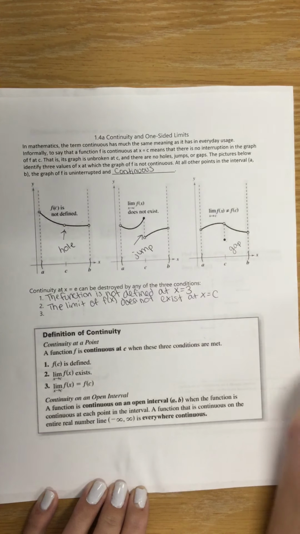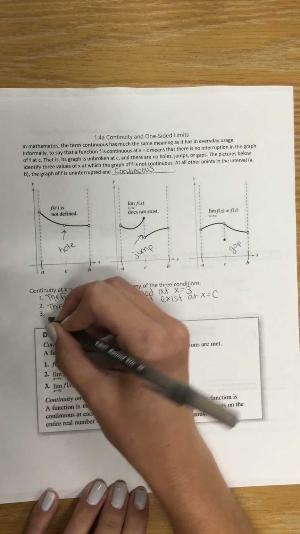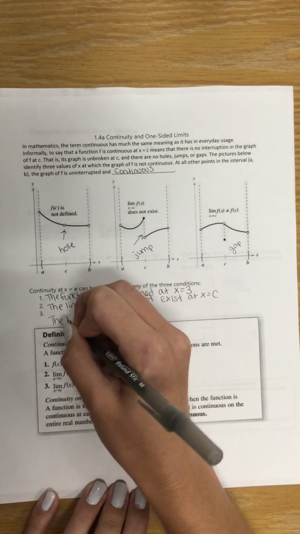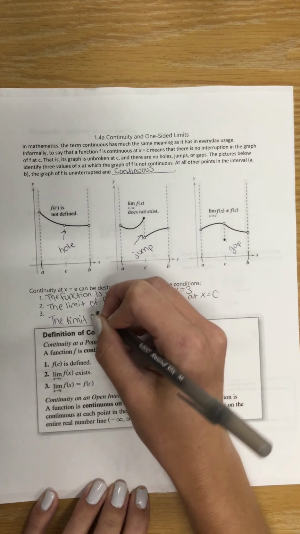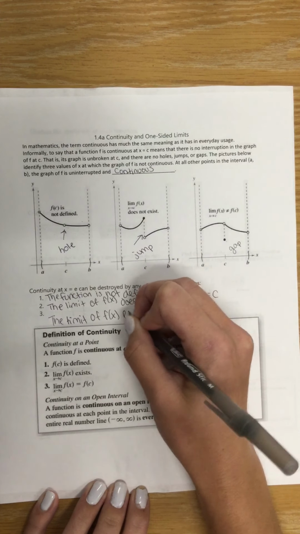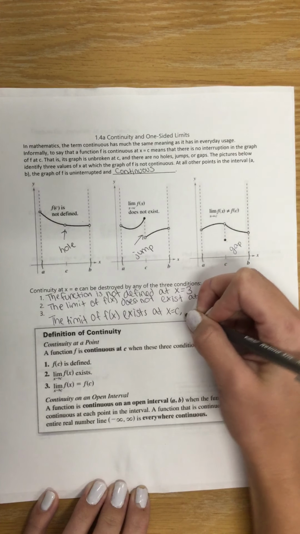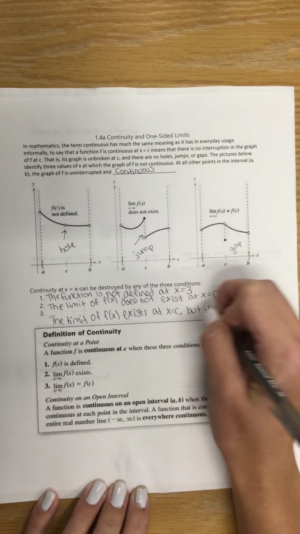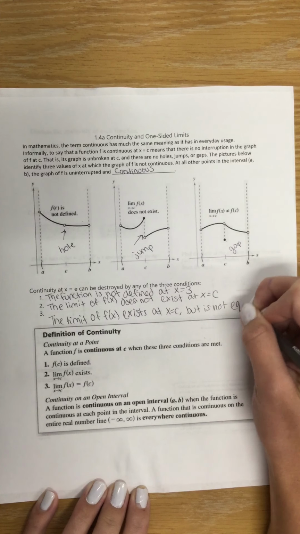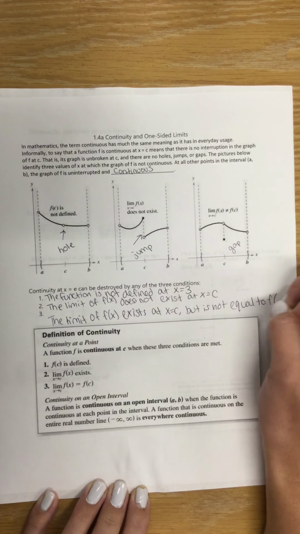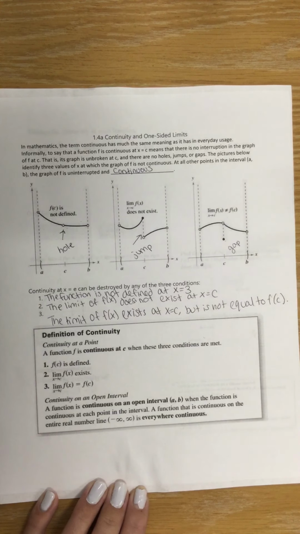If the limit does not exist, we know it's not continuous. Or the limit of f of x exists at x equals c, but it is not equal to f of c. So these three things would destroy continuity.